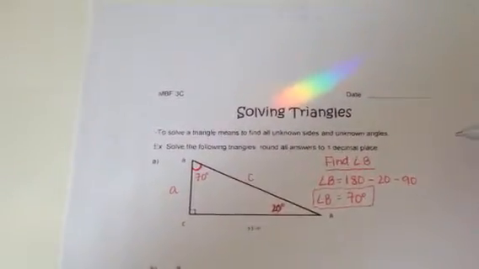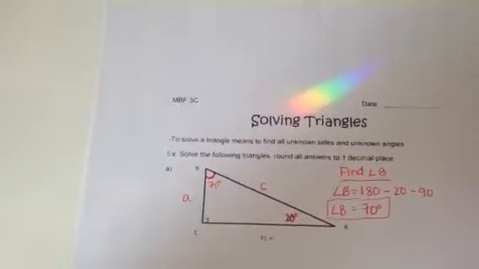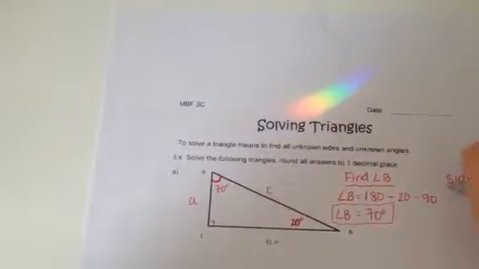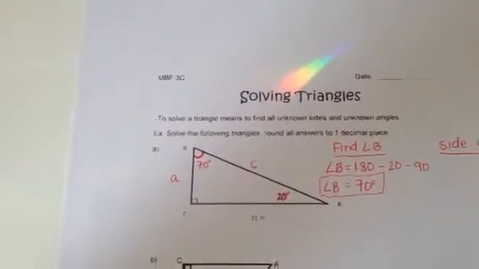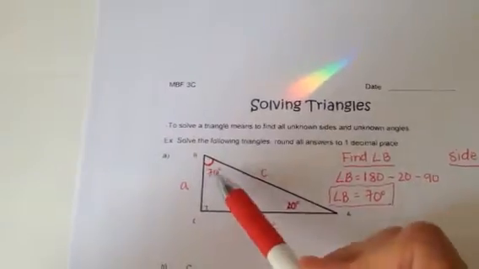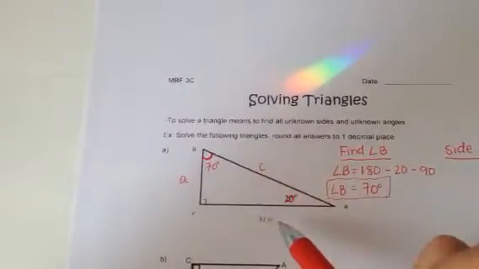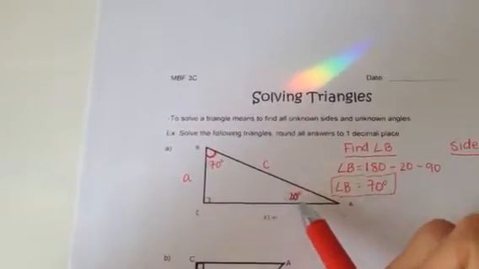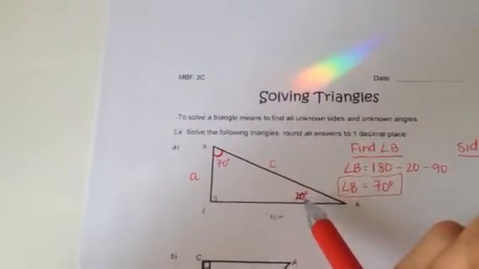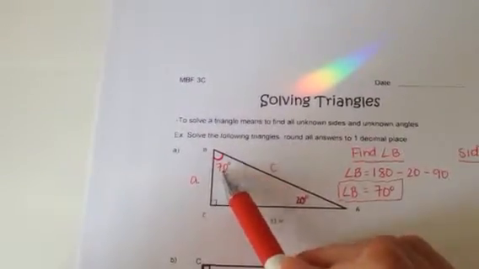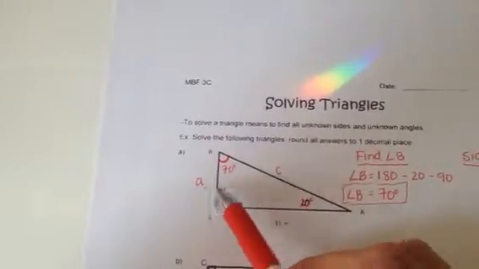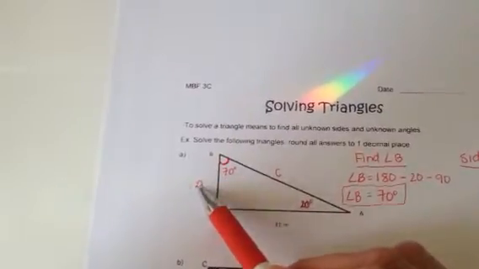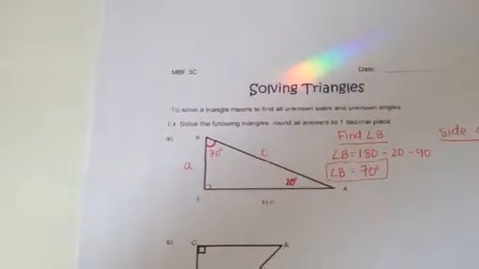Next, we can find side A or side C. Why don't we start with side A? Now, as you go along, you will find more of the triangle, so you have more options in what you use to solve. However, the best thing to do is to always use what you were given originally if you can, because if we made a mistake finding this angle, then the other values will also be wrong. So if we continue using what we're given, it will help us make sure that we don't continue to make mistakes throughout.